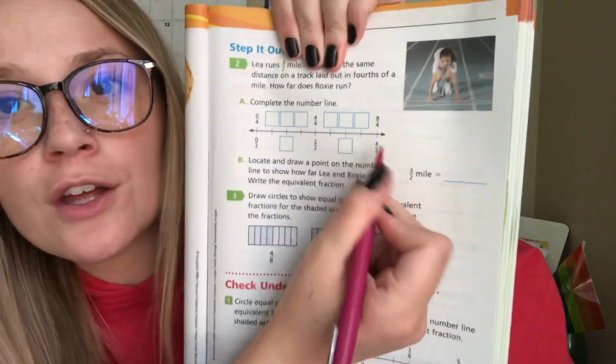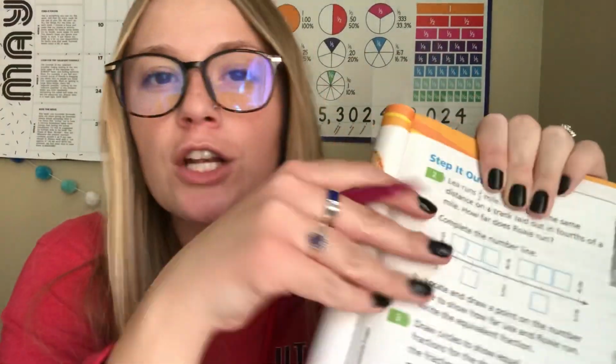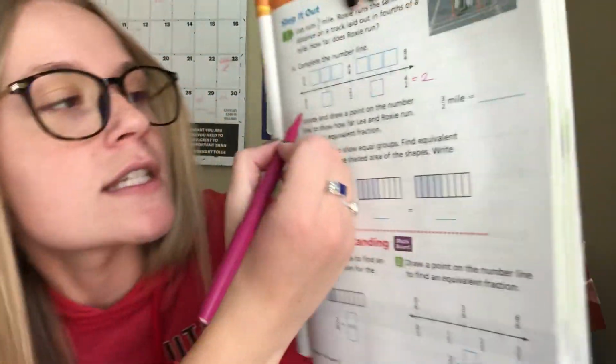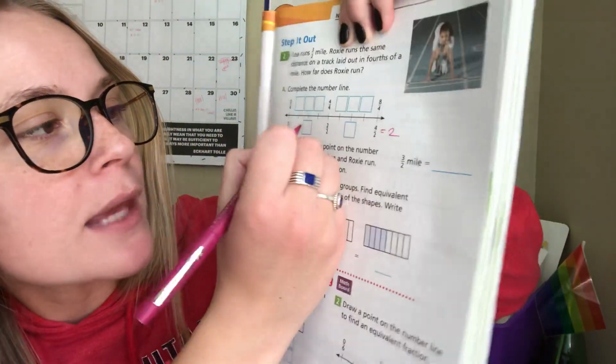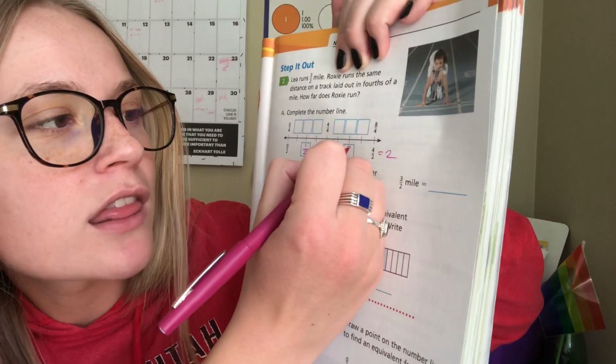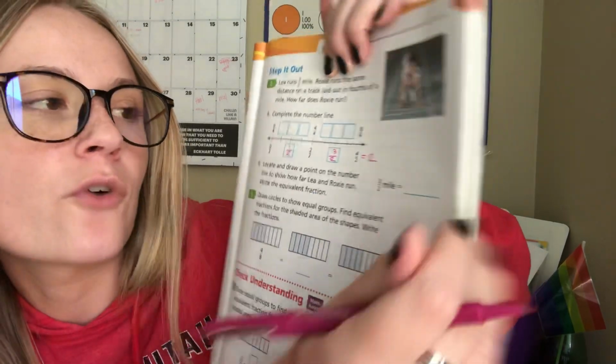Now for 4/2, the numerator is greater than the denominator, which tells us it's more than 1. In this case, 4/2 equals 2 wholes. So 0/2, this is going to be 1/2 to 2/2, 3/2, and then 4/2.